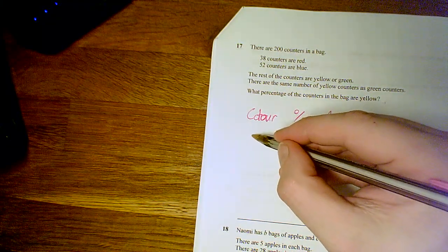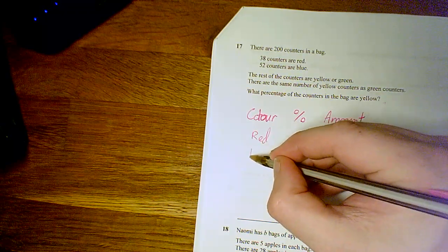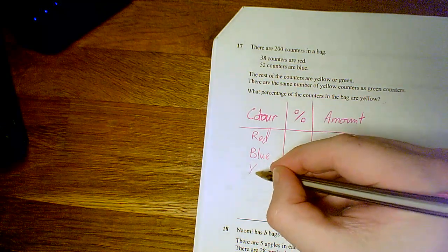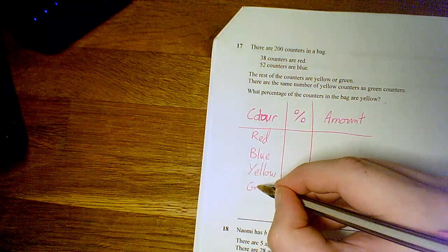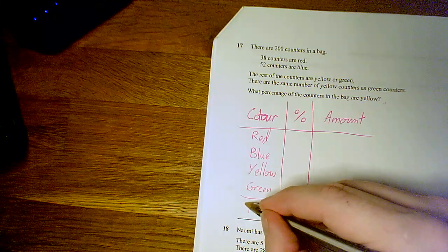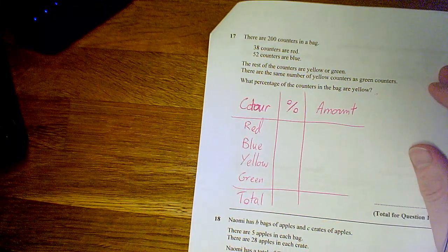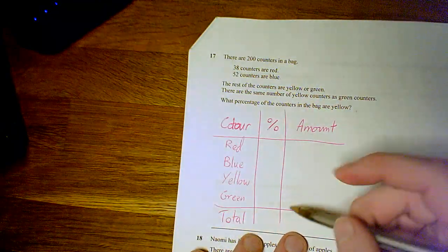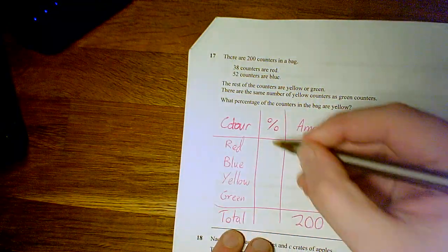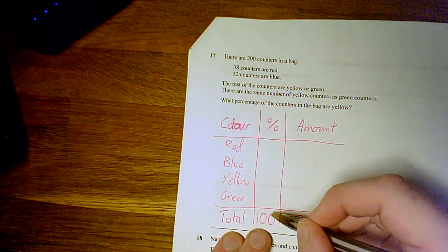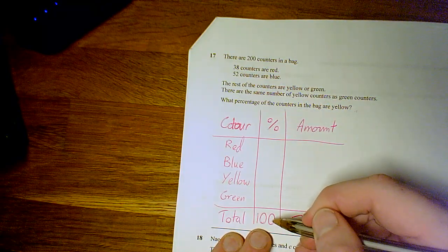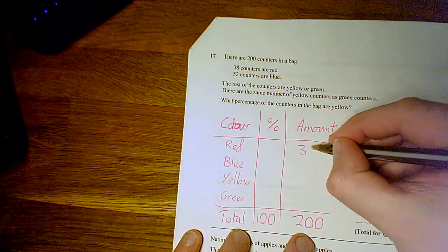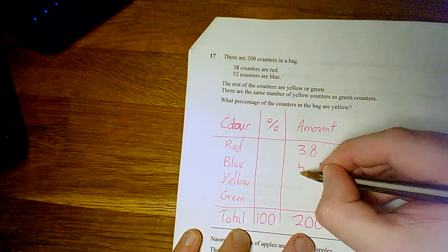So colours I've got are red, blue, yellow, green, and I may as well work out the total as well. So what information am I given? 200 counters in the bag, so that's the total counters in the bag. I also know that 100% is the total of anything. So 200 counters, I know 38 are red, 52 are blue.